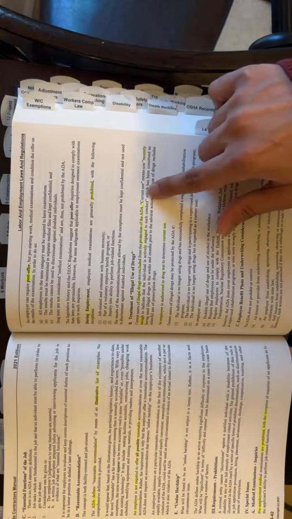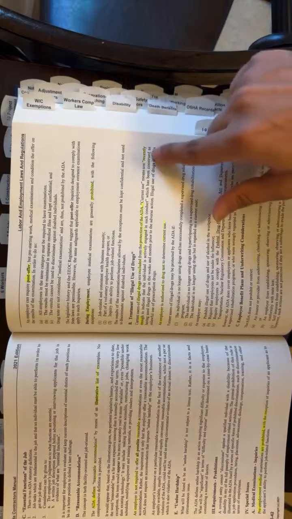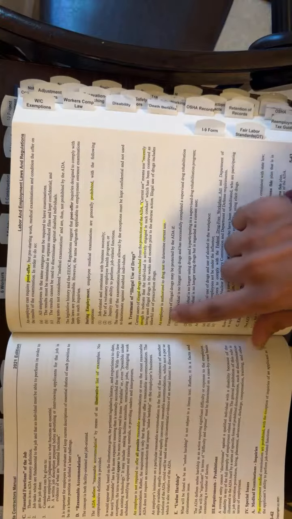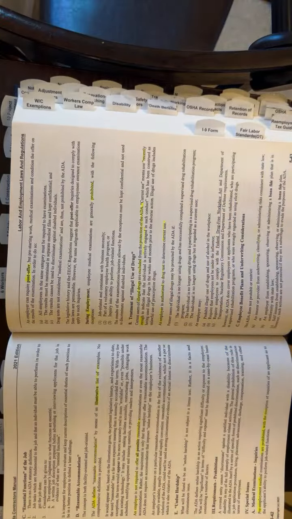Current use means use recently enough to indicate an employer is authorized to drug test to determine current use.